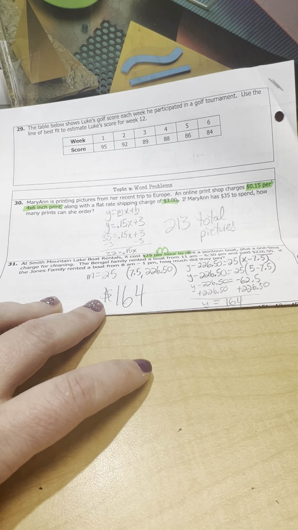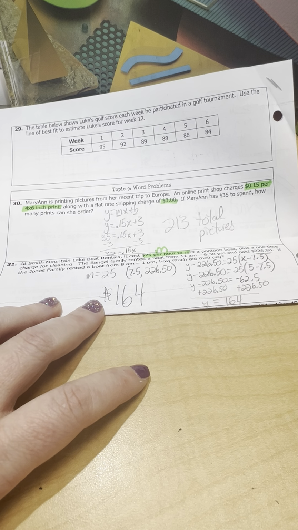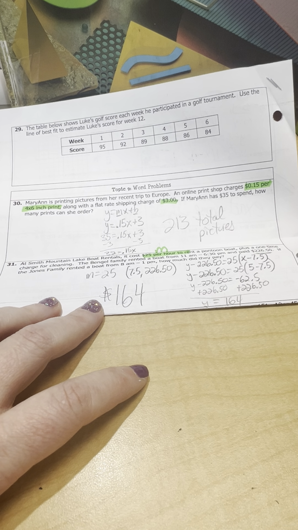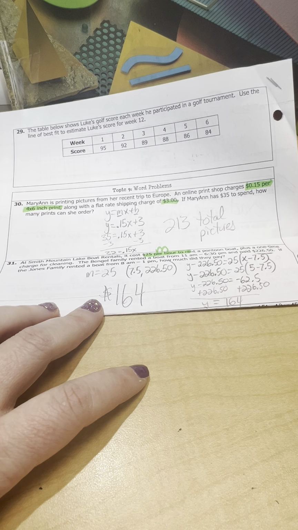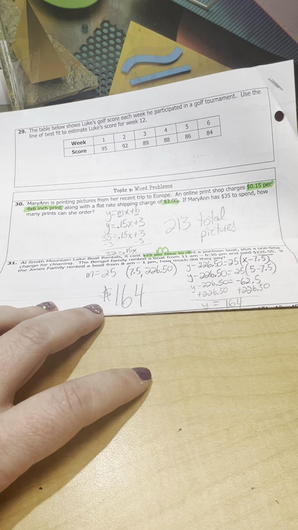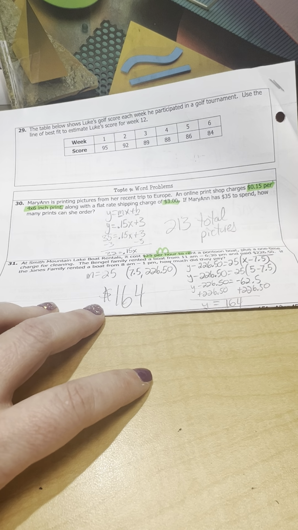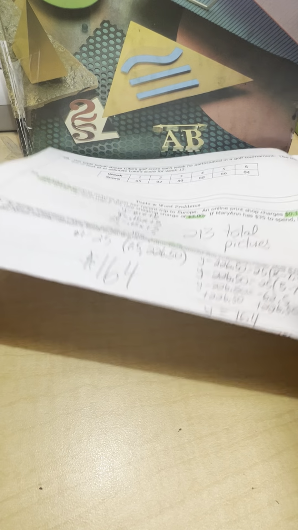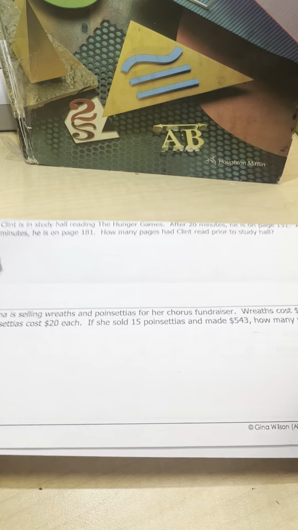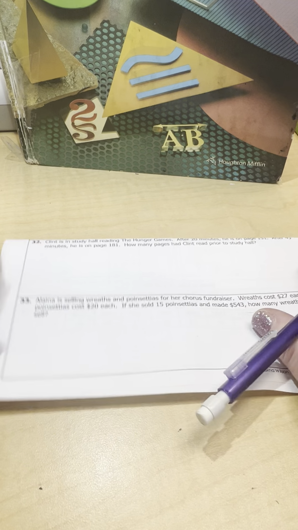They didn't rent it as long as the Bengal family, right? So I know that their total should be less than theirs. And it is. They paid over $200. The Jones is going to be under $200. So that makes sense. All right, home stretch here. We got 2 more word problems and then we're done.